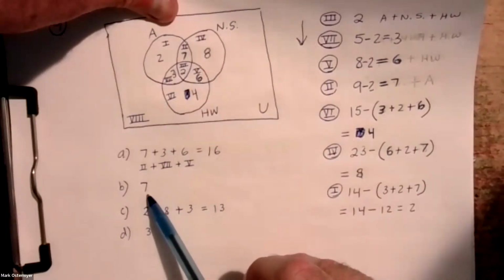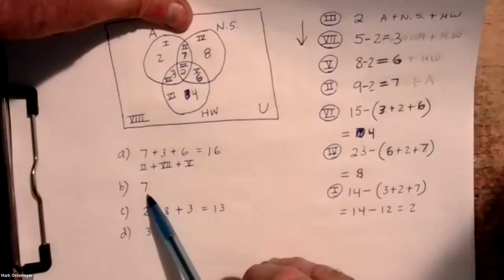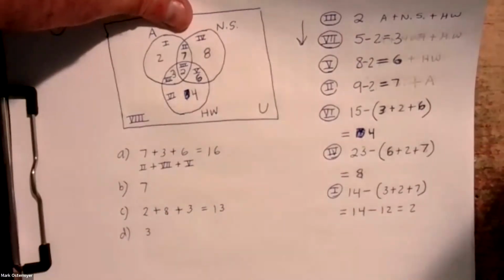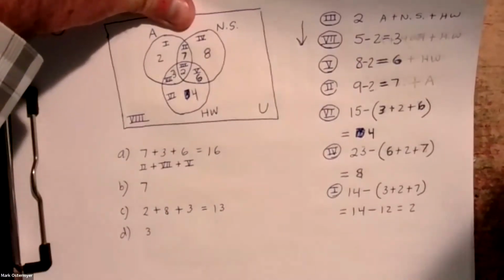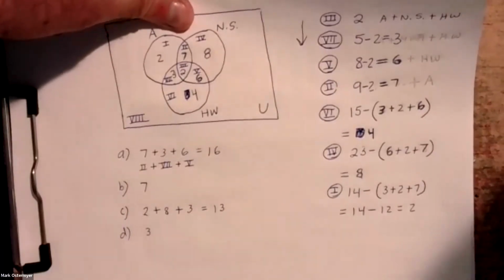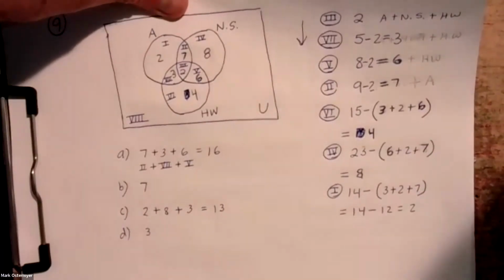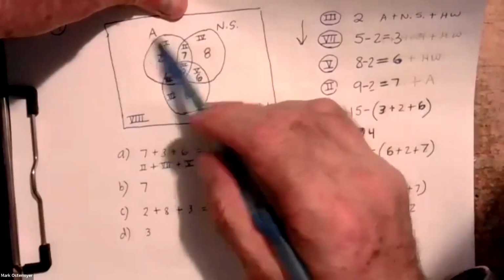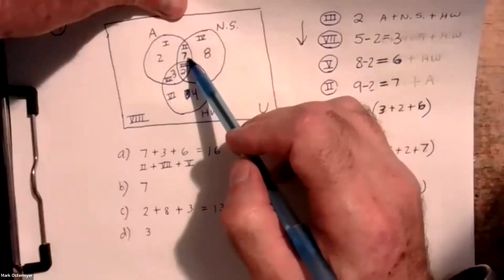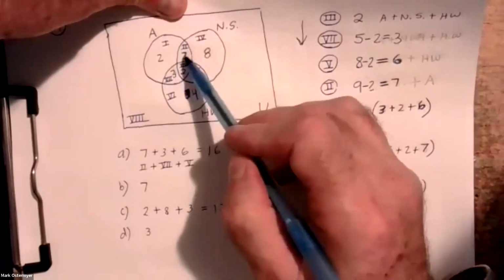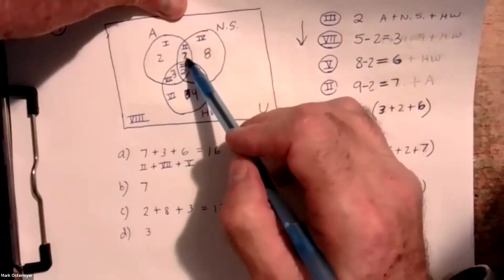B, what was the question for B? I forgot. What was the question for B? Anybody remember it? Failed because of poor attendance and not studying, but not because of not turning in work. Yeah, okay. So failed because of attendance issues and not studying, but not because of homework. So that leaves you with just region 2 here, 7.